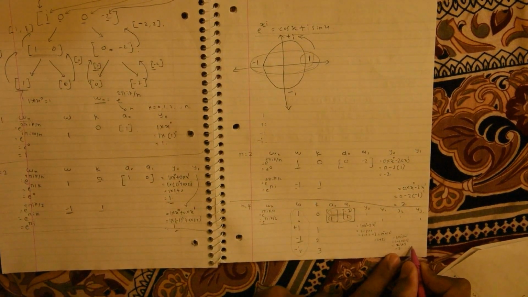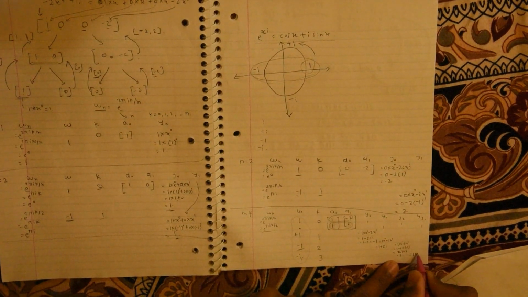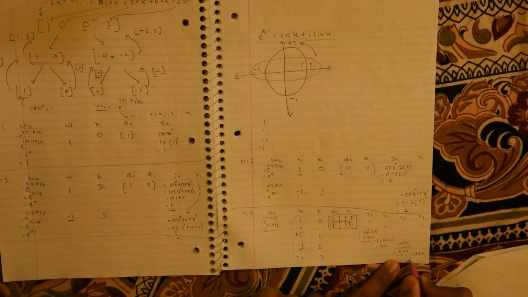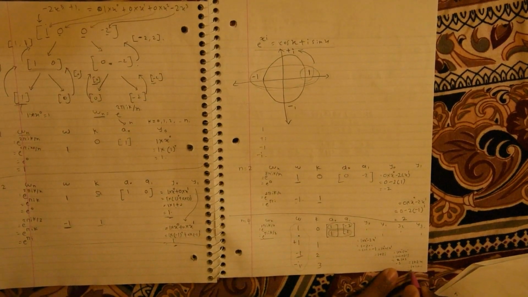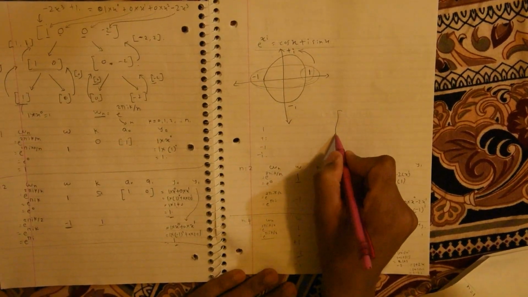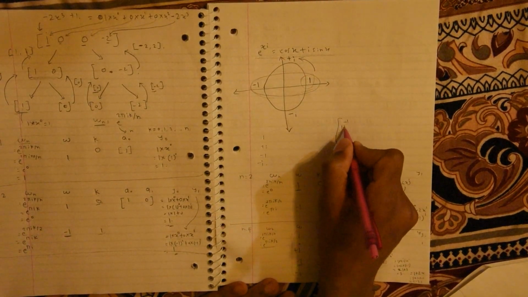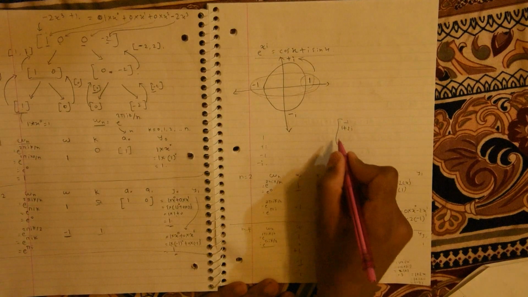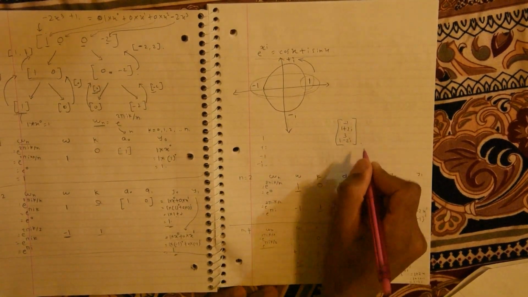We are using the second pair, 1 plus 2x, so 1 plus 2 into minus i, so 1 minus 2i. So the values we have got here are minus 1, 1 plus 2i, 3, and 1 minus 2i.